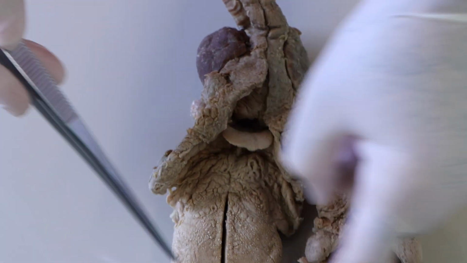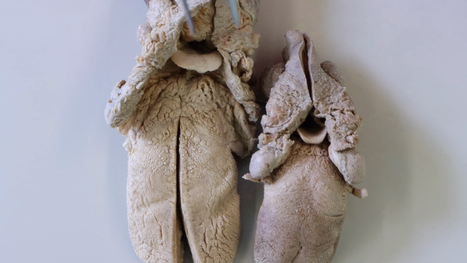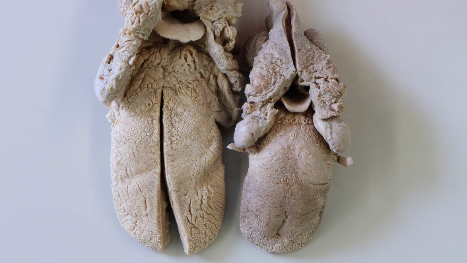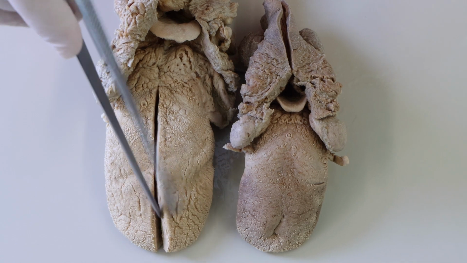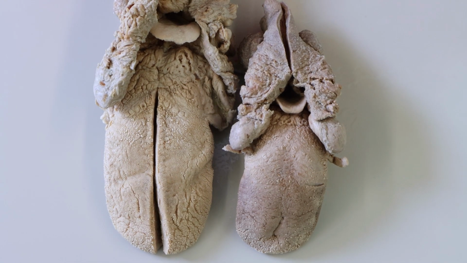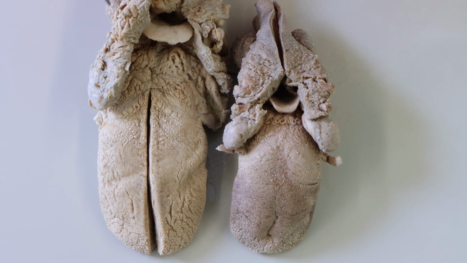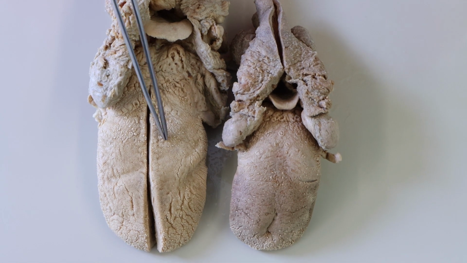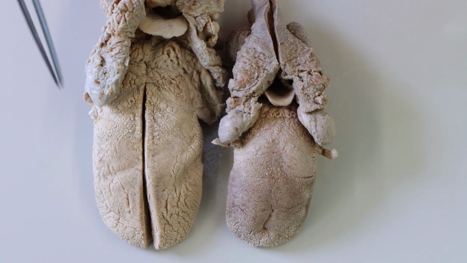As you see, the surface of the tongue is the lamina mucosa, the mucosa, covered by squamous epithelium. On the surface of this epithelium, you can see several papillae.